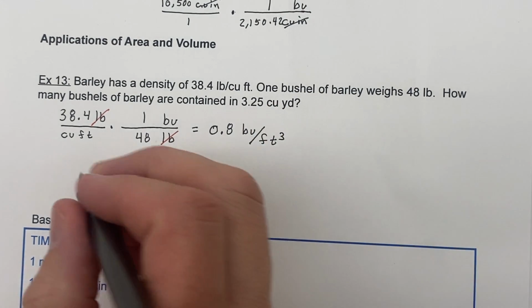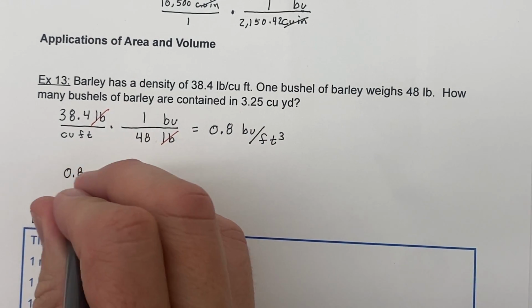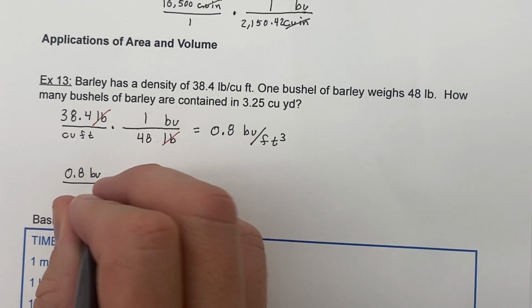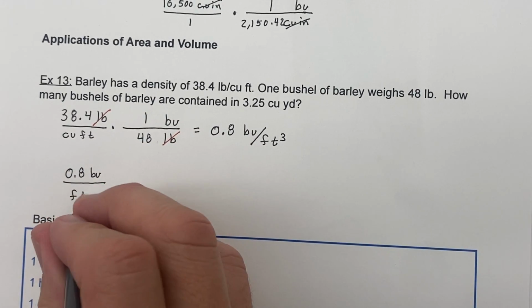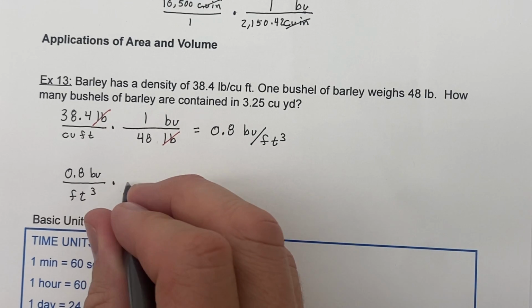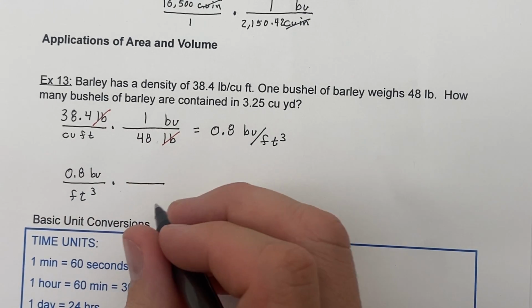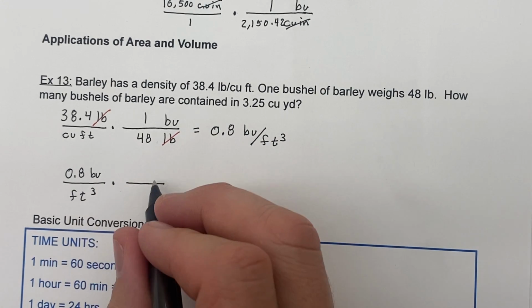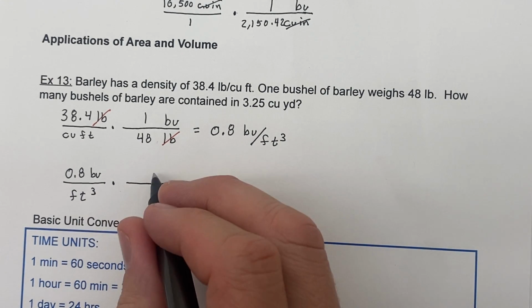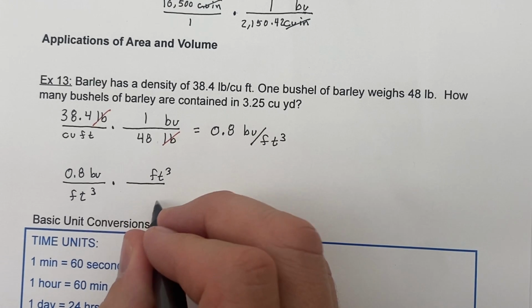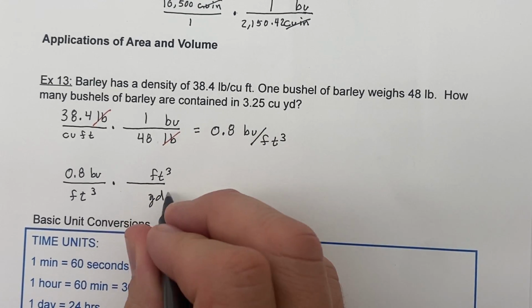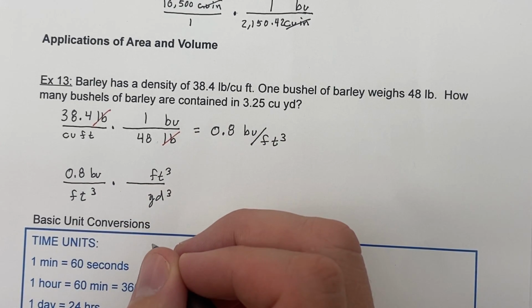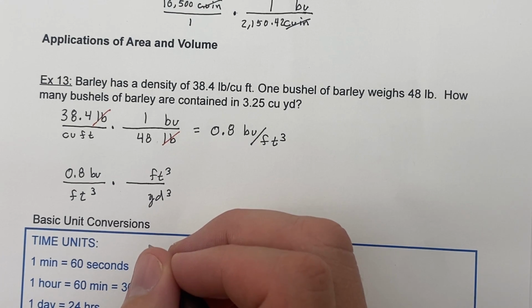So step number 2 now, we need to take this 0.8 bushels per cubic foot, and now we need to get to cubic yards. My feet cubed label needs to go where? Top. So basically, guys, we're getting out of feet and getting into yards. How many cubic feet are in a cubic yard? 27.